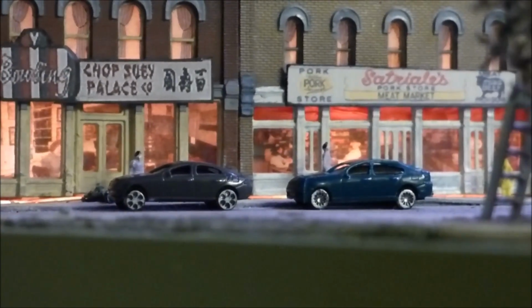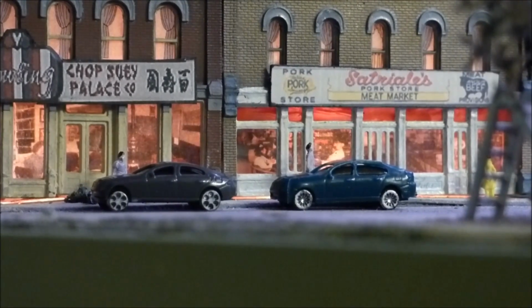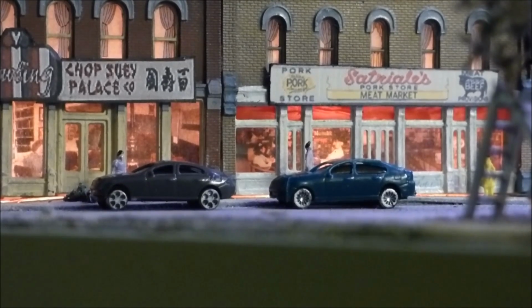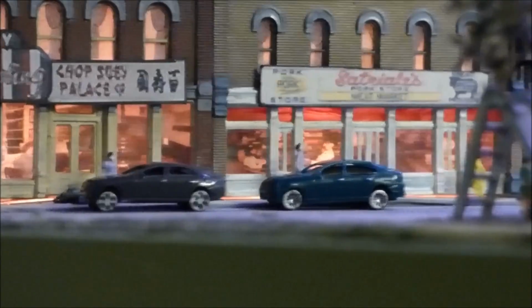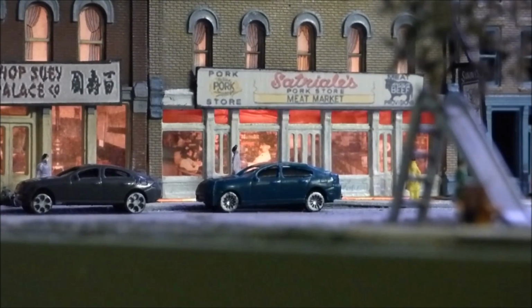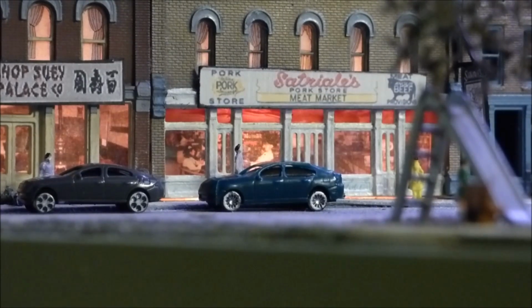It's a nice big difference, and as you can see, I'm following along with my references to different shows and movies that I like. That's the Chop Suey Palace from Christmas Story, and Satriali's is from The Sopranos, if you've watched it at all. What I'm not going to go into here is the signage that I made for these.